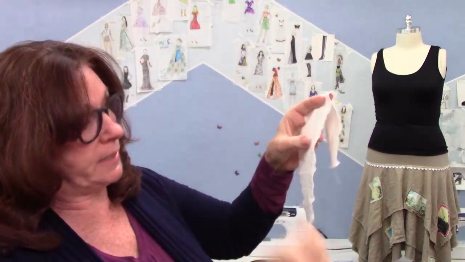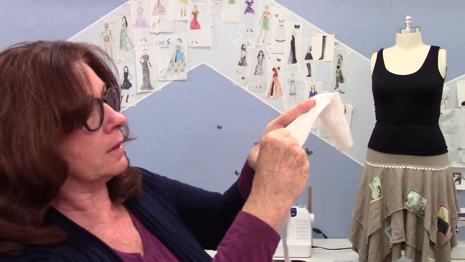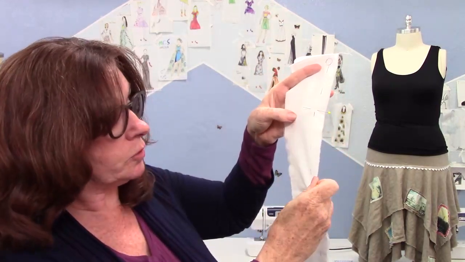We also say, do not pin if you're sewing this way down this way, because then when you take this pin out, your hand has got to go close to the machine to pull it out. So we show the proper way of pinning.